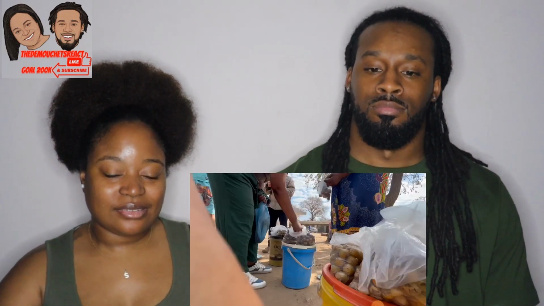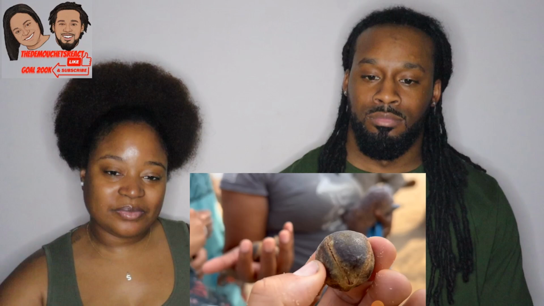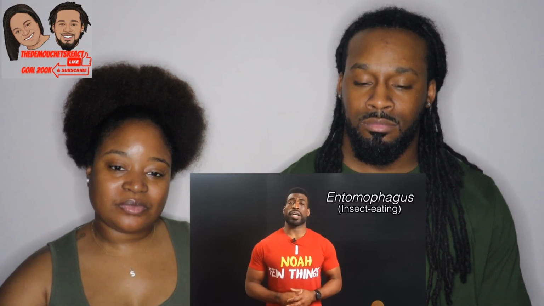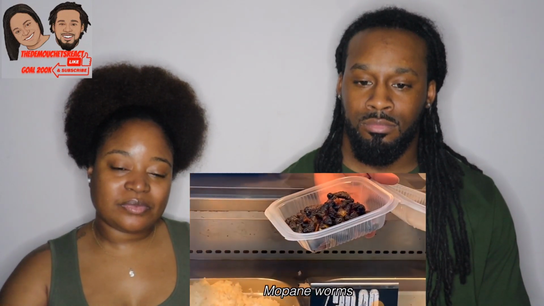In markets, especially in the more rural areas, you might find more native fruits being sold, such as the mutamba, or monkey orange, watowo, or African bubblegum fruit, and geni, or sour plums. Zimbabweans are quite entomophagous. And in the delis of grocery stores, don't be surprised if you often find mopane worms. They are high in protein, and they are a very popular snack amongst people.